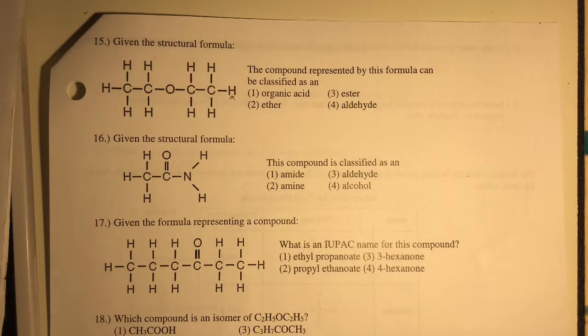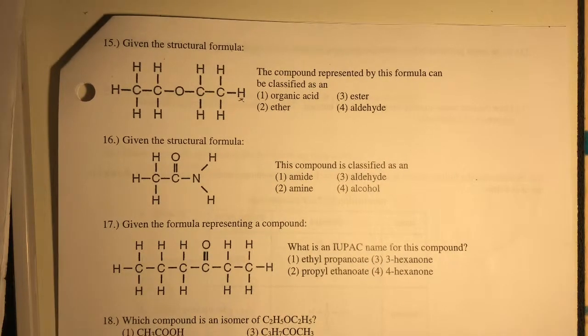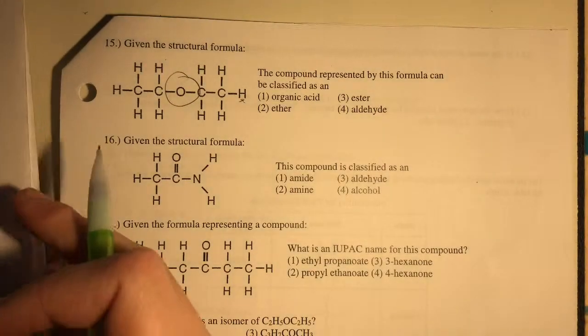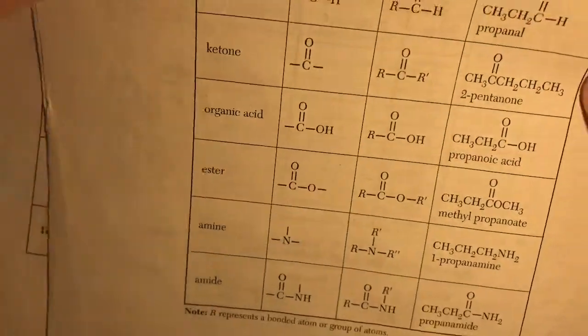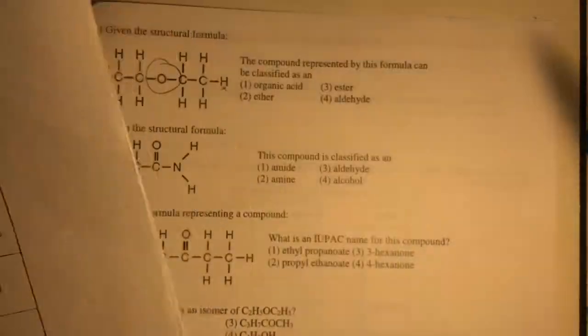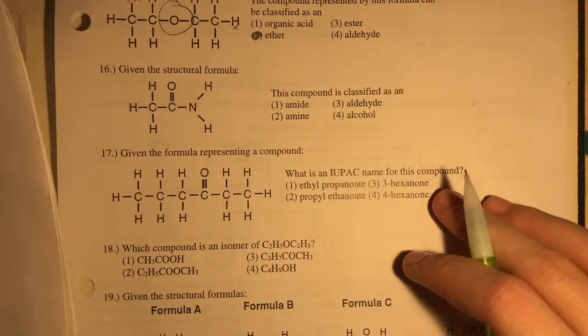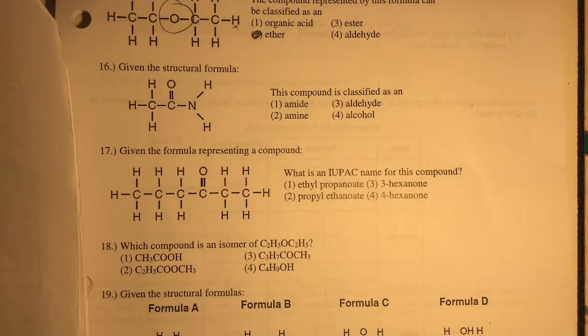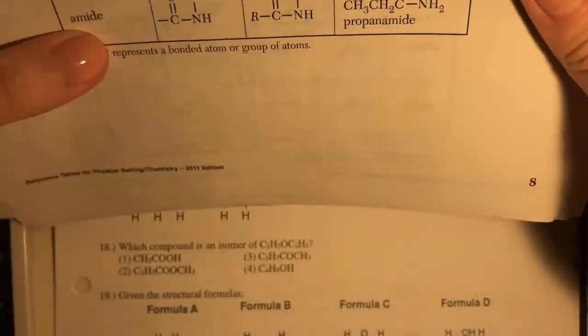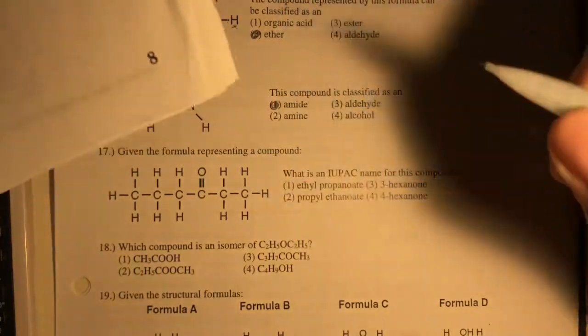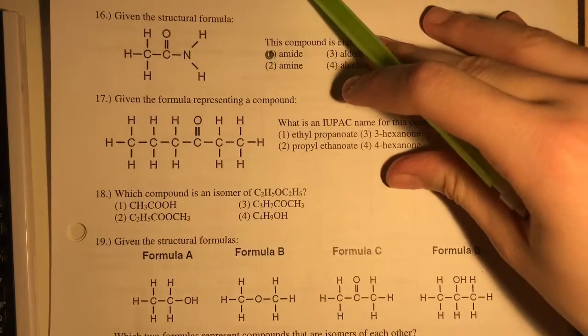Next up, number 15. Given the structural formula, the compound represented by this formula can be classified as an... Okay, so I see that middle O right there, and that's probably going to be an ether because if we play matchy, ether's right over here, and that looks exactly like that. So 15 is number 2. 16. Given the structural formula, we have NH2. This compound is classified as an... Well, if I see some NH2 right over here, it's probably going to be an amide. I don't know how to pronounce things.